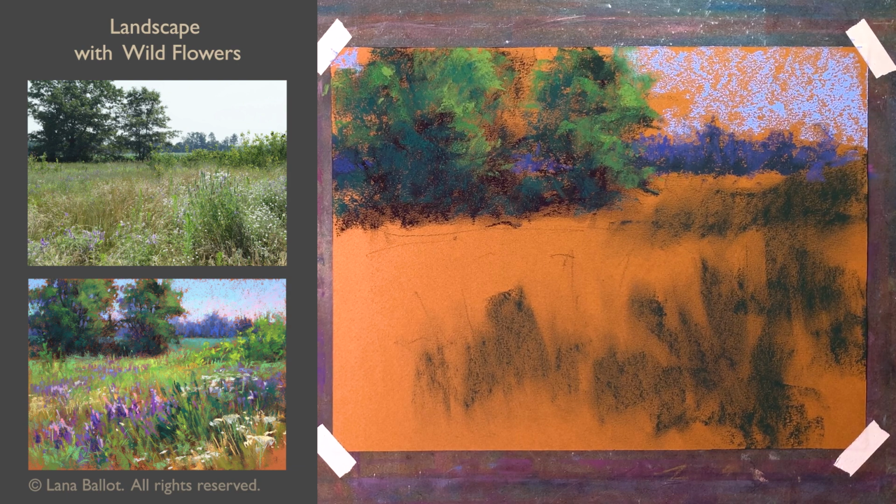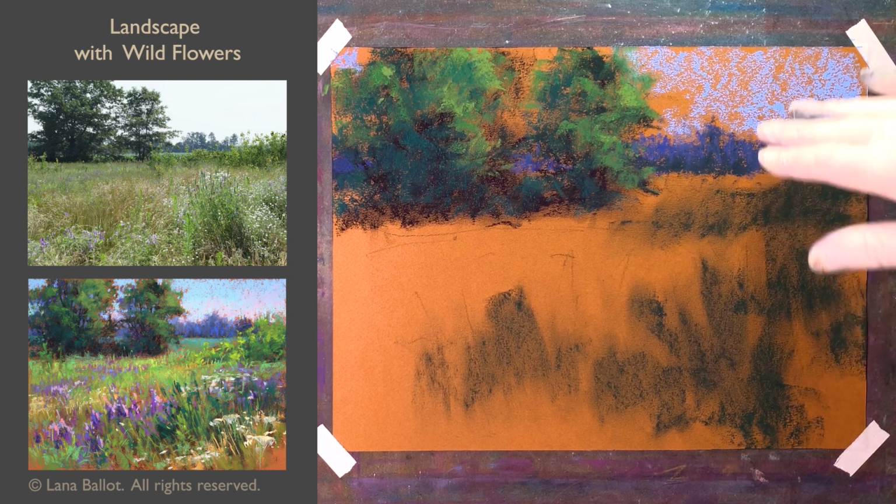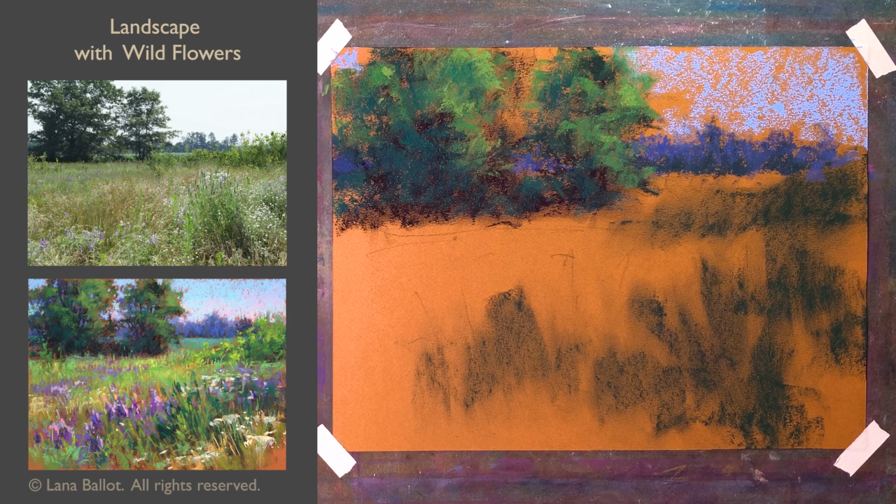I think it looks okay. Now, there's something else I like here. It's overlapping this lighter, more saturated green color over that distant row of trees, and even goes into the sky a little bit. So I like things like that. I need to build up again a little bit more color here.